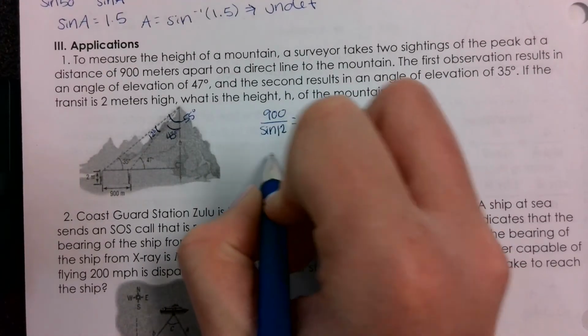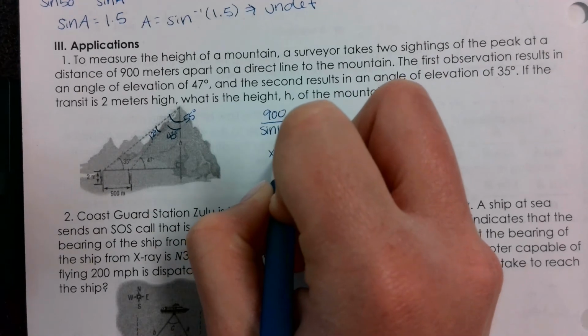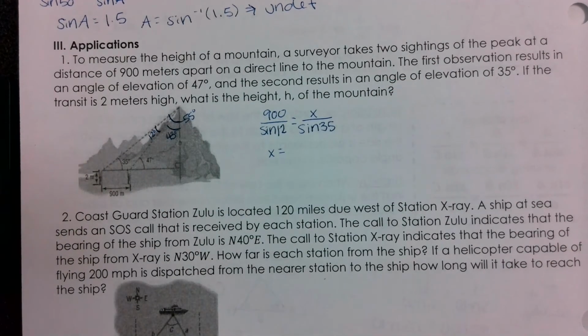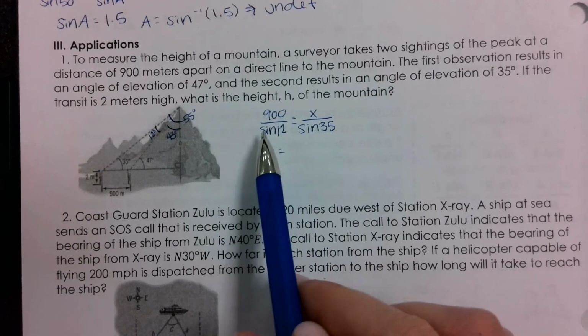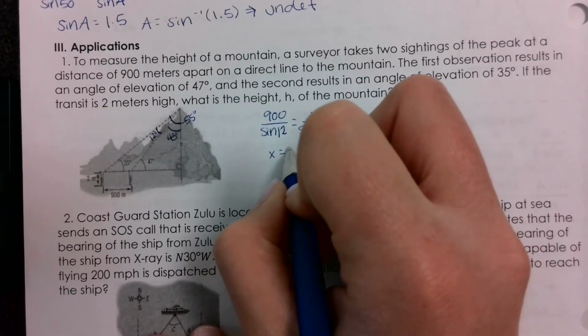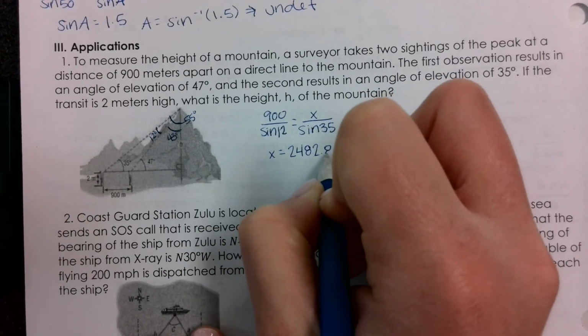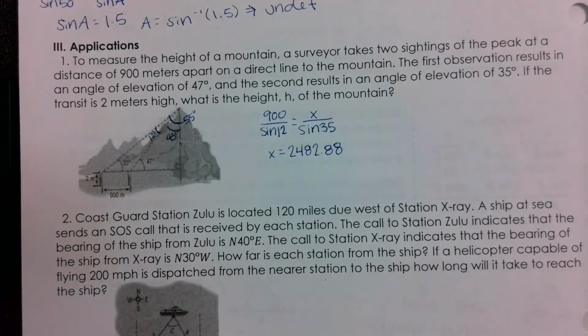And what do we end up getting for x? So in your calculator, you should be typing 900 times sine of 35 over sine of 12. Is that what y'all got? Yep. Now I said 2482.88 for 2 places.